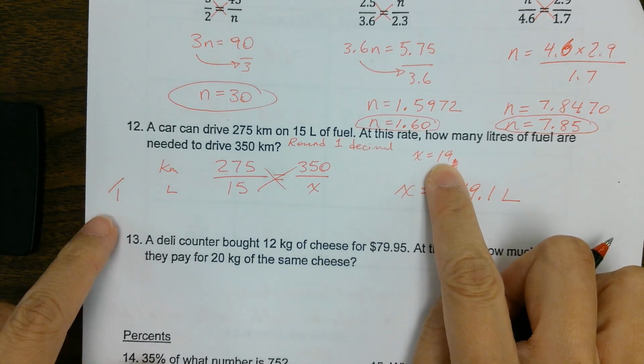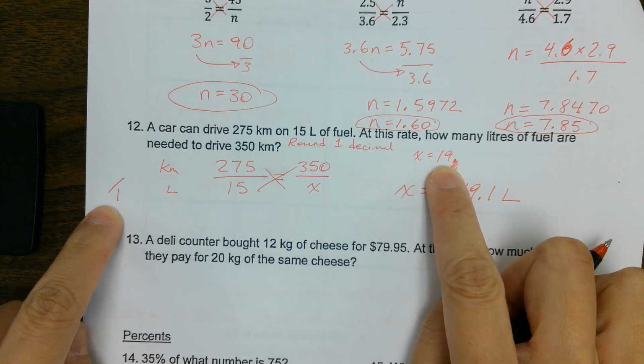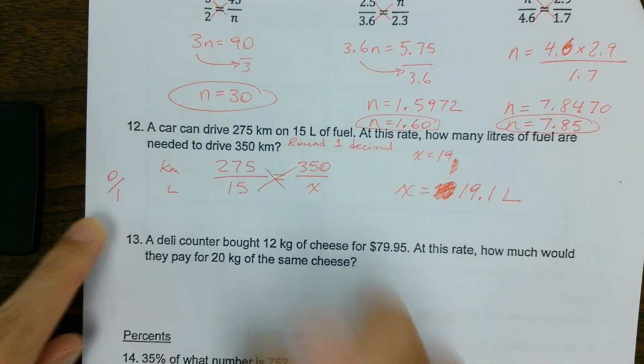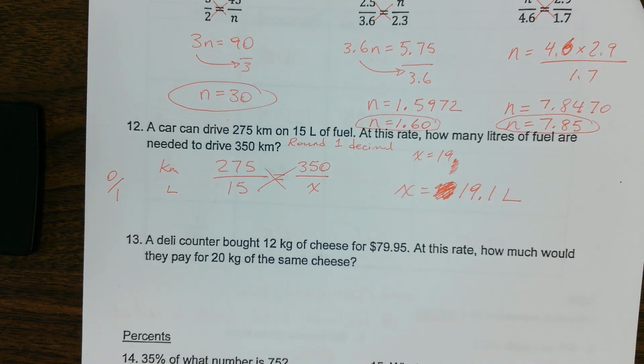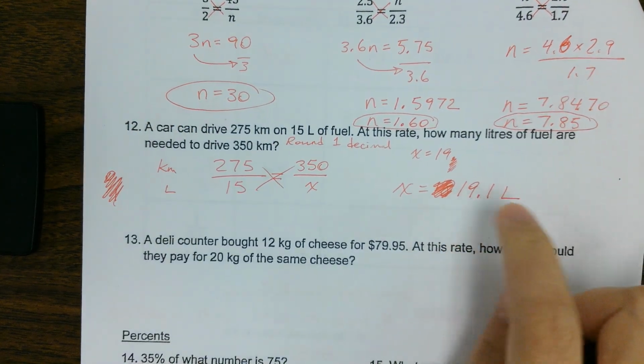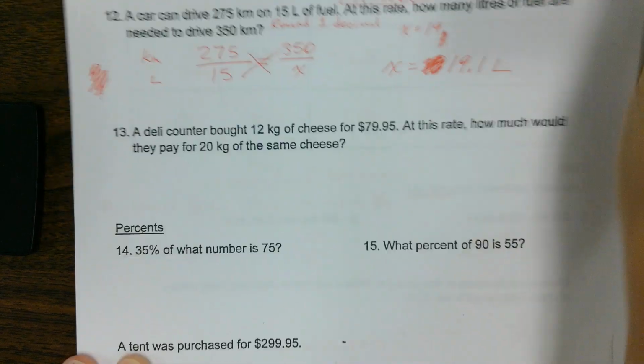What frustrates me is I know you got the right answer, but then you just lost half a mark for rounding and half a mark for the unit. And so you get 0 out of 1 for this. All right, so make sure you don't lose these silly marks on the test. Okay, we want the full mark, units, and proper rounding.